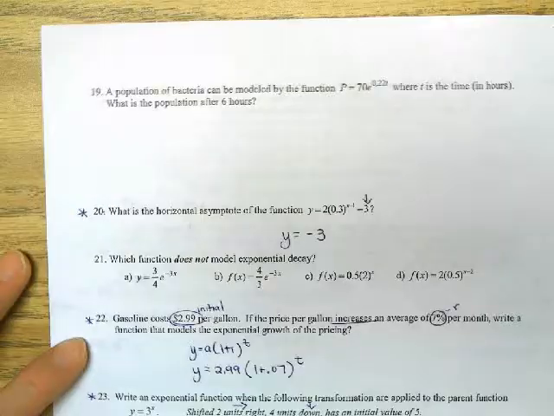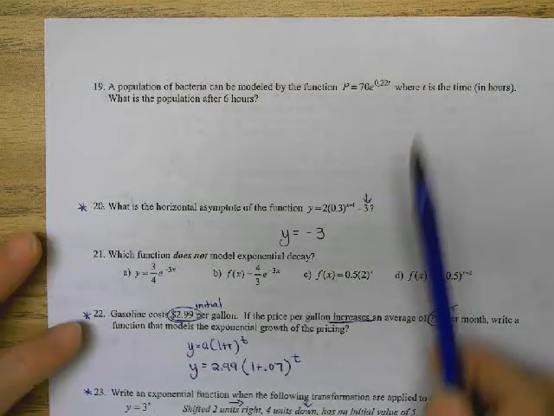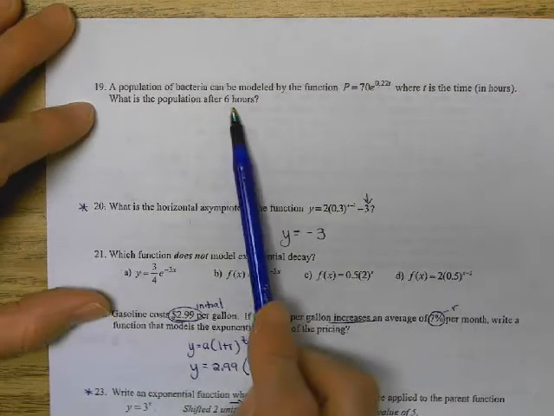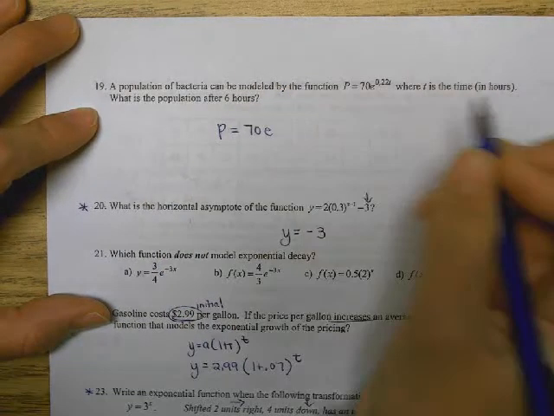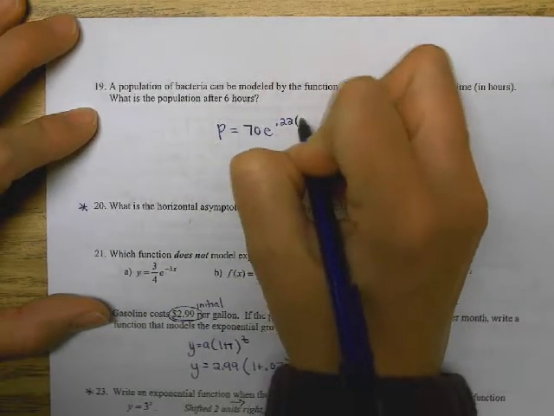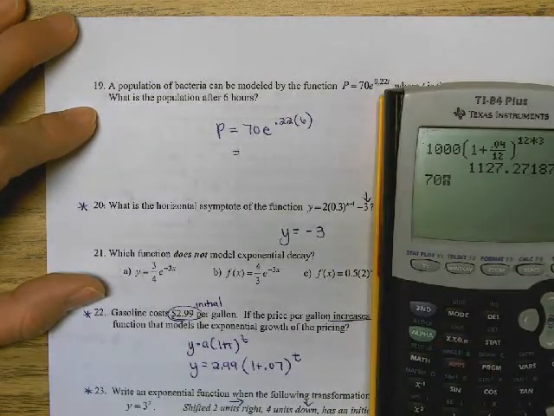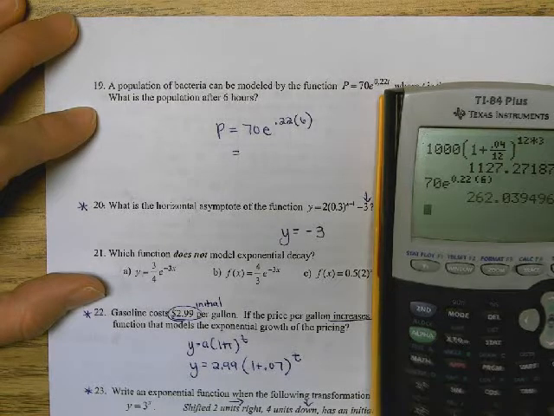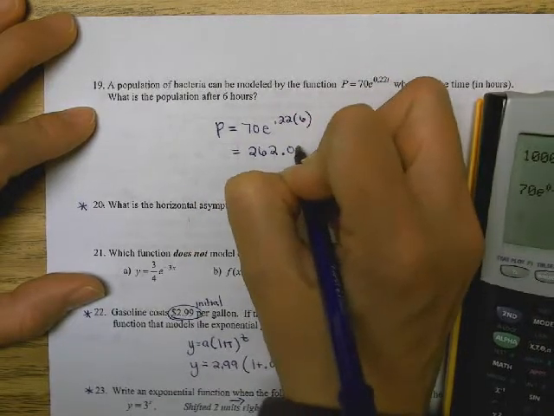Okay. The only one we have left on the back is number 19. So we are given the equation P is equal to 70 times e to the 0.22t. We're looking at a population of bacteria after so much time has passed. So we want to know what is the population after 6 hours. So we are going to evaluate our equation at 6. Okay, so let's go ahead and plug it directly in. So 70 e to the 0.22 times 6, and then hit enter. So 262.039.